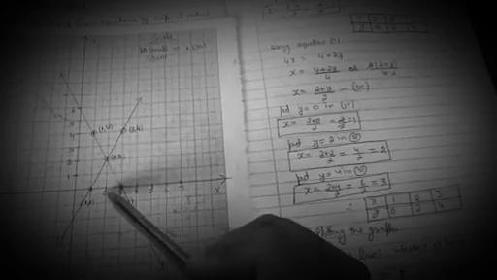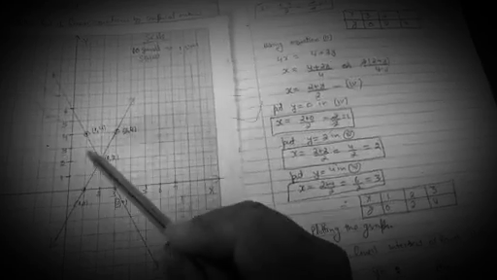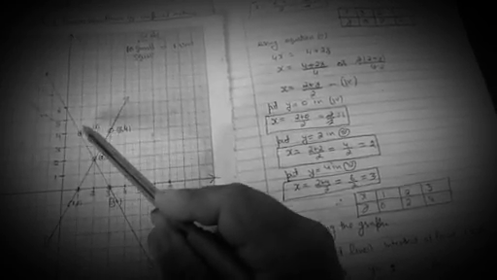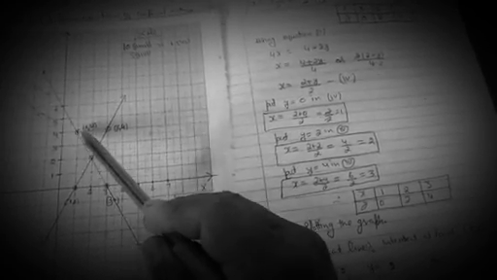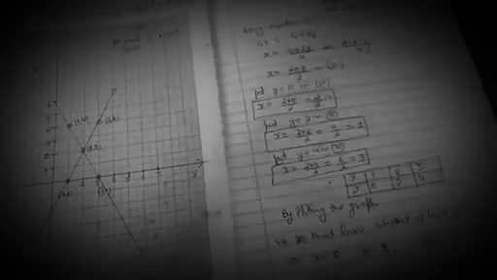So these two lines intersect at this point, so this is the point (2, 2). Third is x is 1 and y is 4. So this value is 1 and this value of y is 4, so they will meet here. So (1, 4).